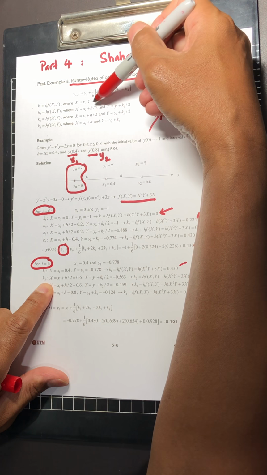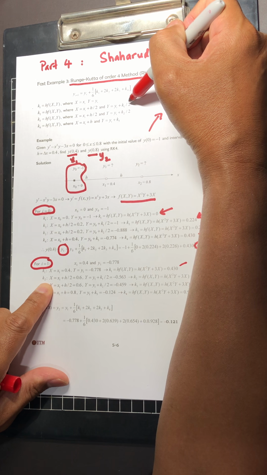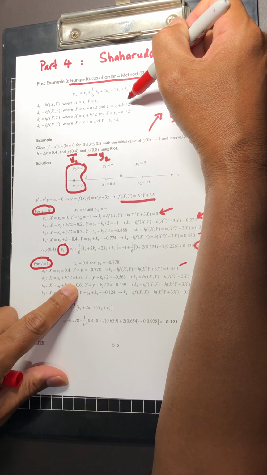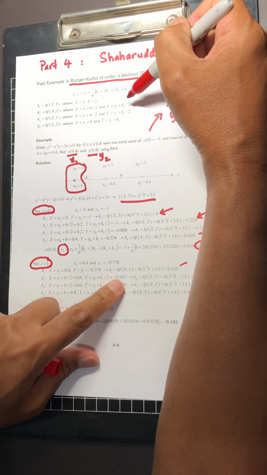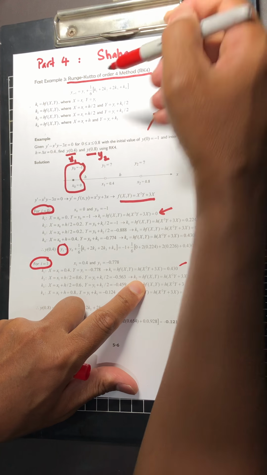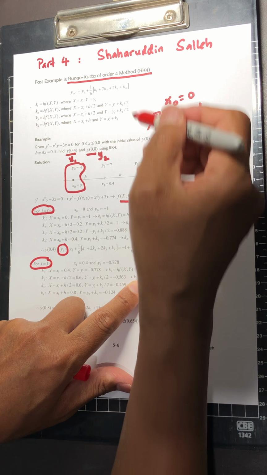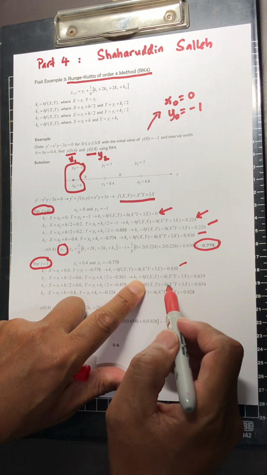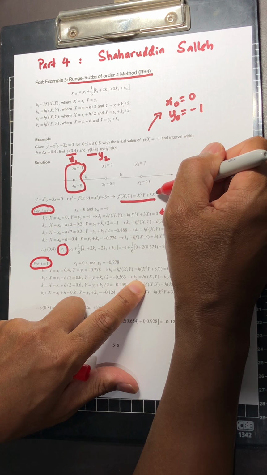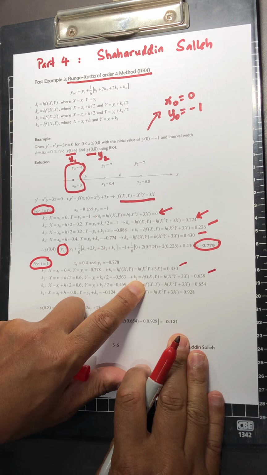This time x and y with i equal 1. We get 0.6 and minus 0.563. With that we can find k2 using this equation. So we get 0.639.